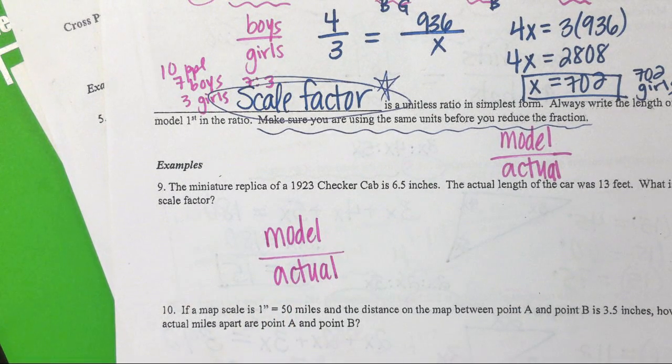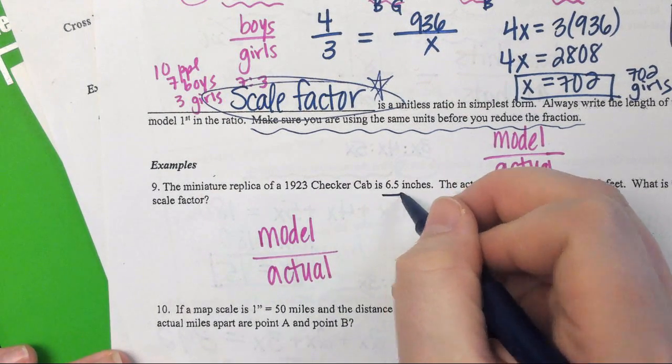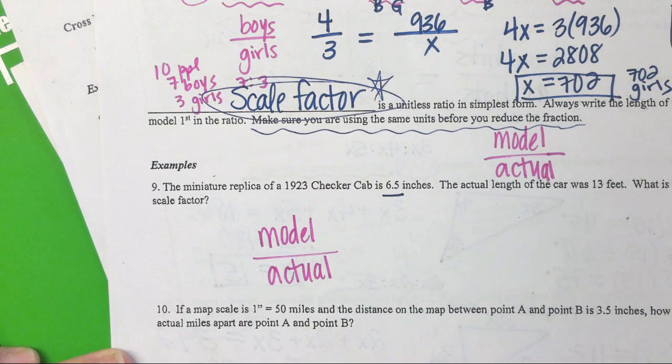When someone asks you specifically in the problem for a scale factor, there's a difference to me in a scale factor and a ratio. I'm not going to cry on a scale factor if you give me the decimal. Especially like in the problem Hazel read out, it's already in decimals. So I can't be mad if your answer's decimal.